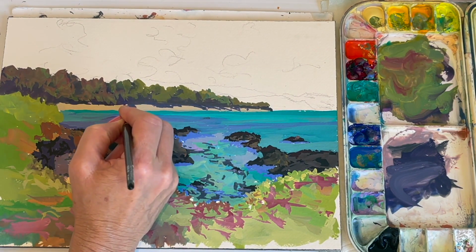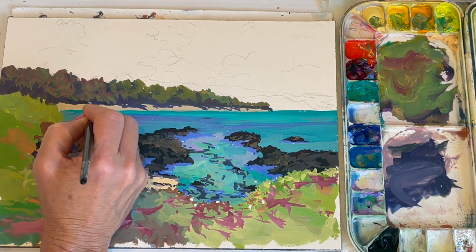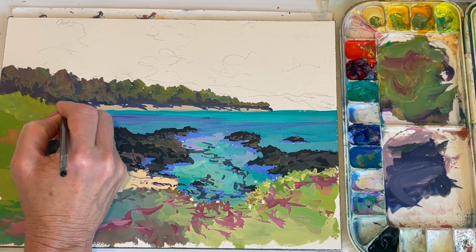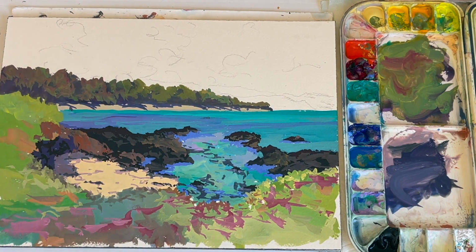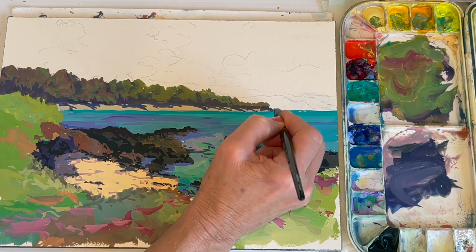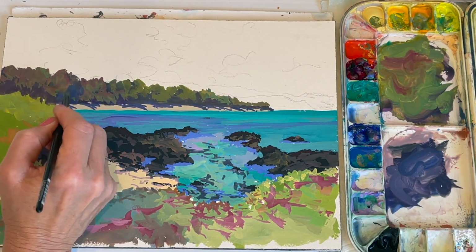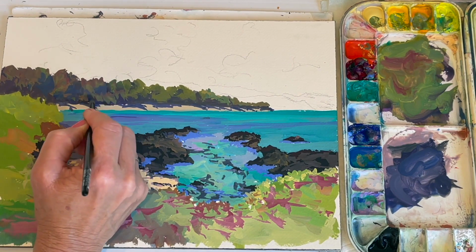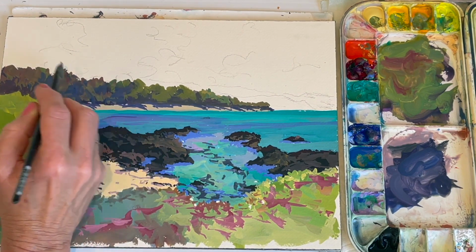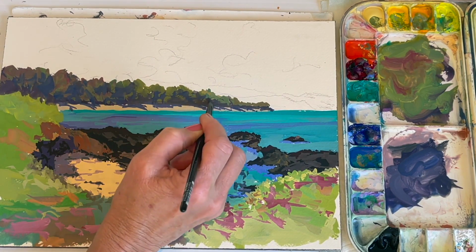So I got a little spot of the shadow color right there in the water. And it's good that that happened, because that gives me an opportunity to show you how to fix that if you get a spot of paint where you don't want it. I don't like making mistakes, but I think it just creates another opportunity for me to teach you something else. I'm going to bring some of this color up a bit higher into the trees, in between the trees, just to give them some more dimension.